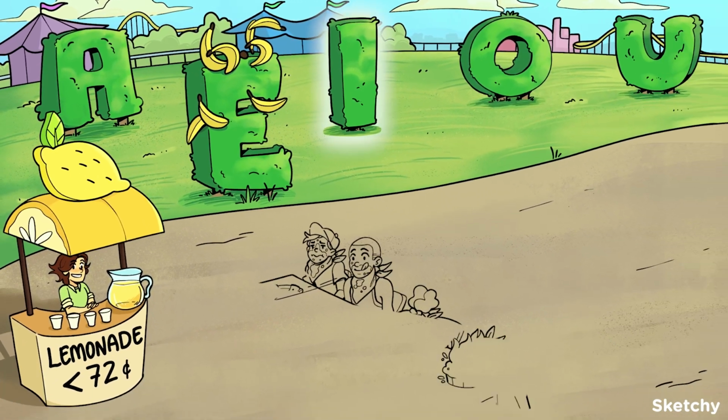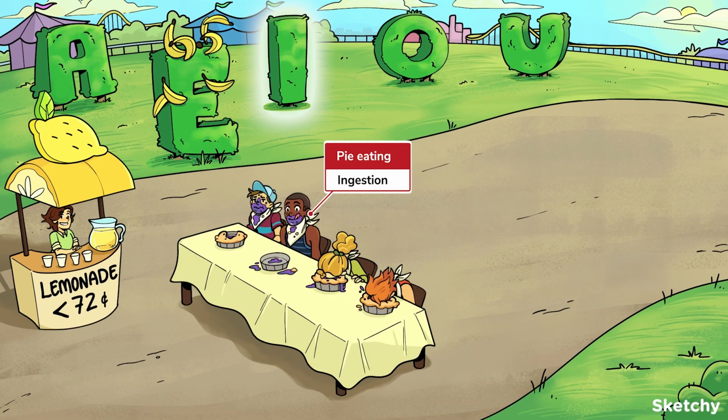I is for ingestion of nephrotoxins and pie.